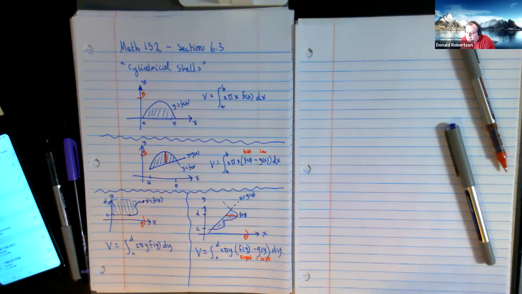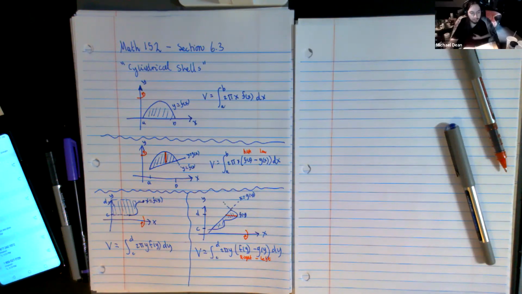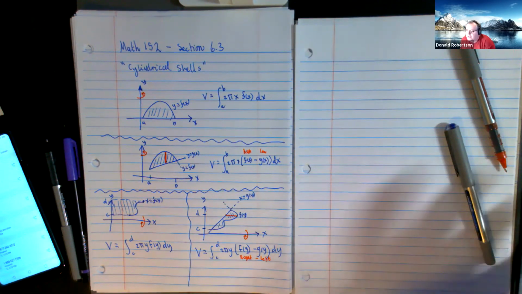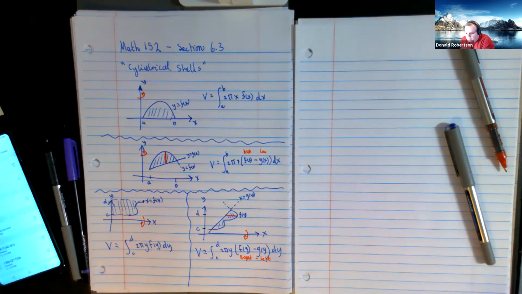What would happen to the value of the volume that you would get? Would it be negative? It would be negative. And not only would it be negative, as long as you did all the math right, it would be negative the same number. So if the volume was 20, you'd get minus 20. If it was minus 8, the volume would be 8.